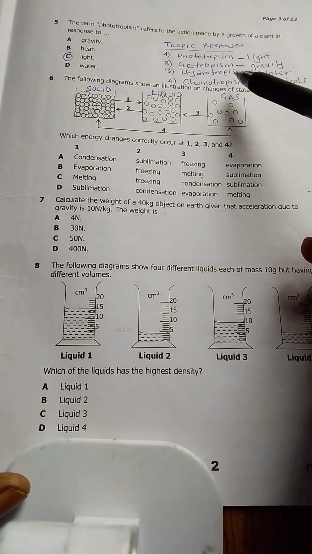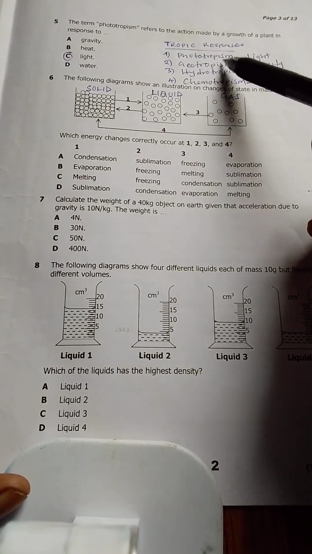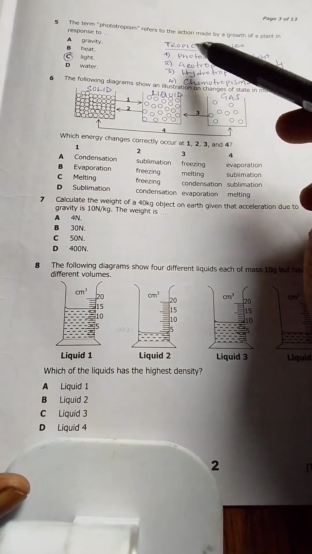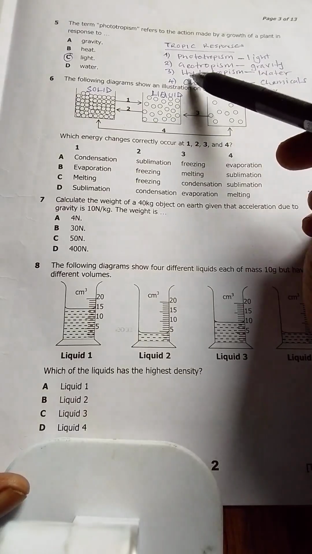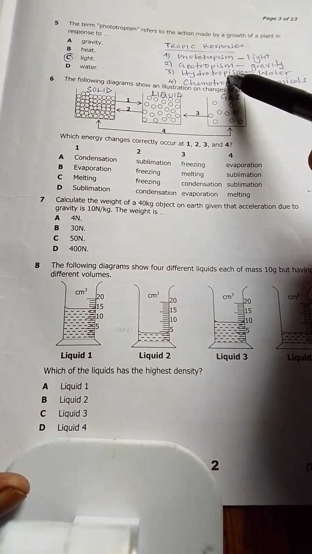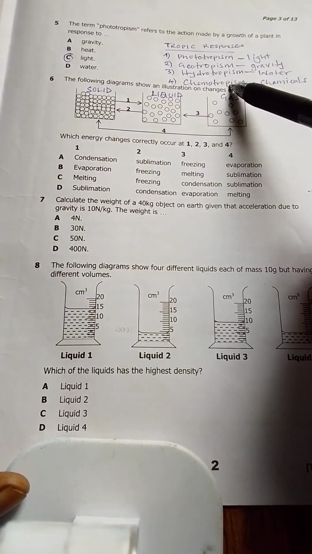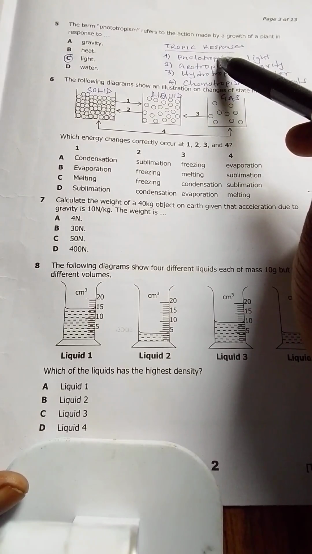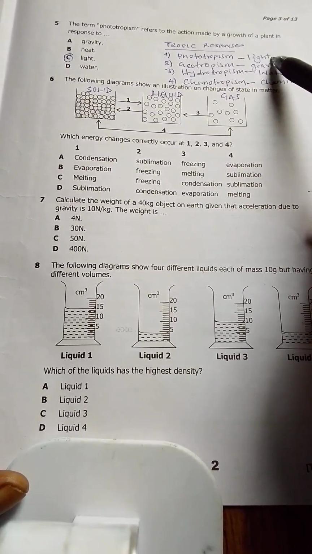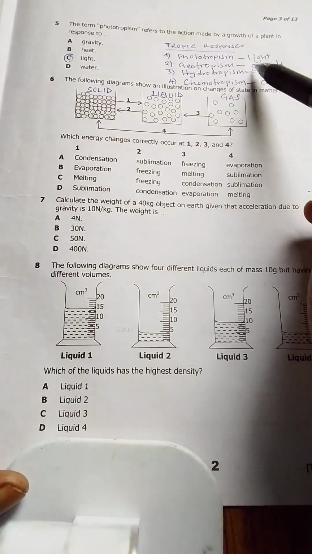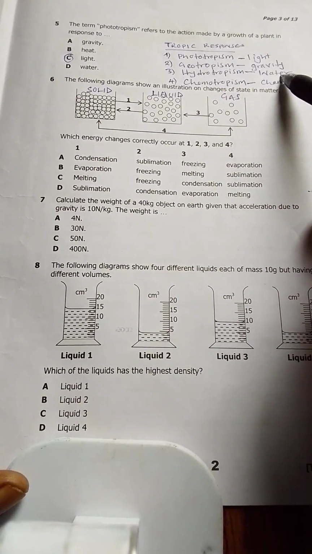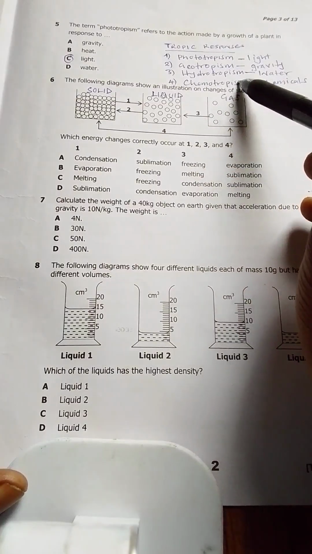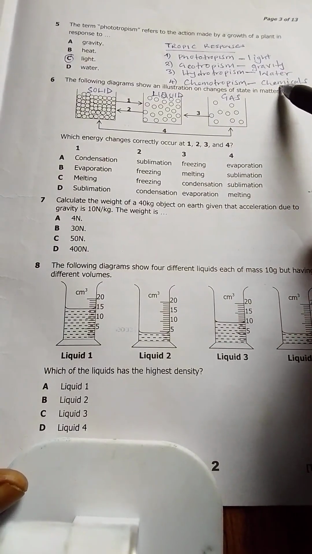Okay, now we basically have 4 types of tropic responses. So we have 1 phototropism, 2 geotropism, 3 hydrotropism, and 4 chemotropism. So phototropism is the growth response to light. Geotropism is a growth response to gravity. Hydrotropism is a growth response to water, and chemotropism is a growth response to chemicals.